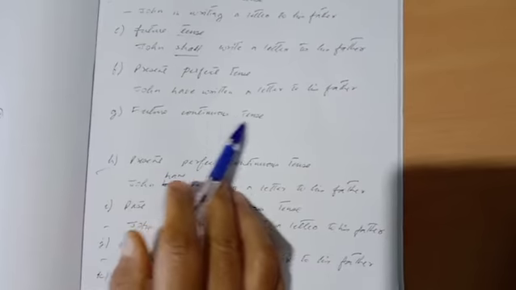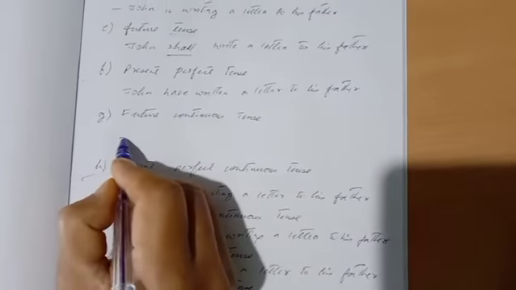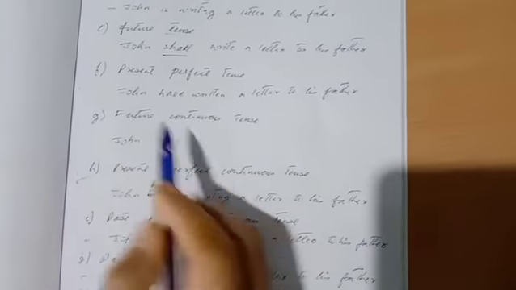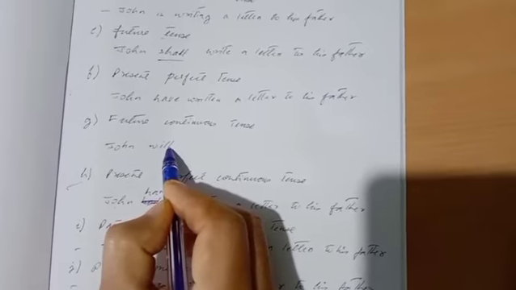Then future continuous tense. When it comes to future continuous tense, we have to add this one. John, since it is future, will, right? John will.